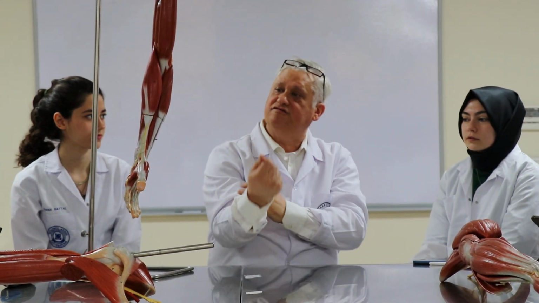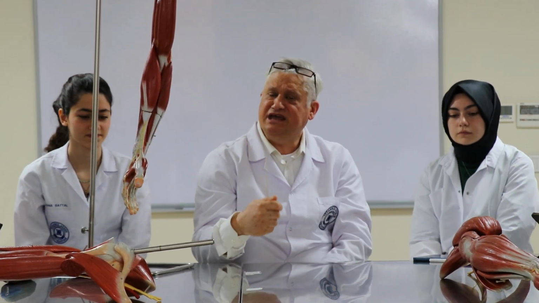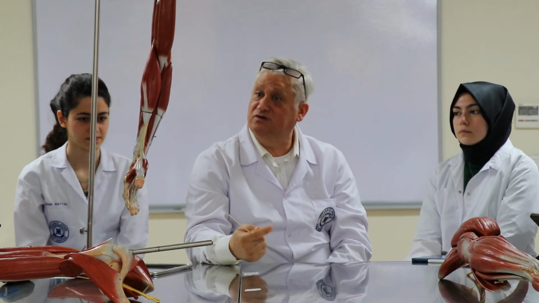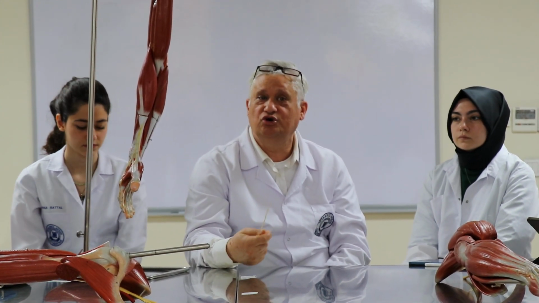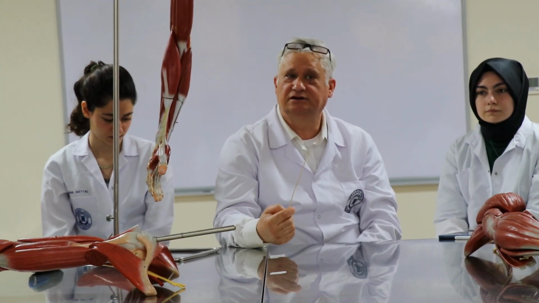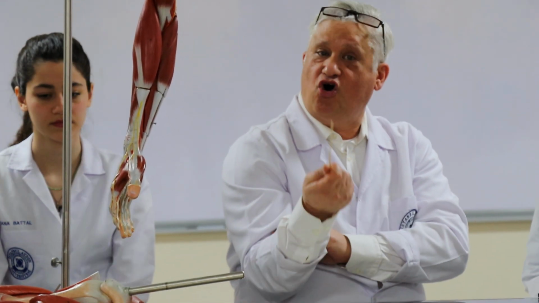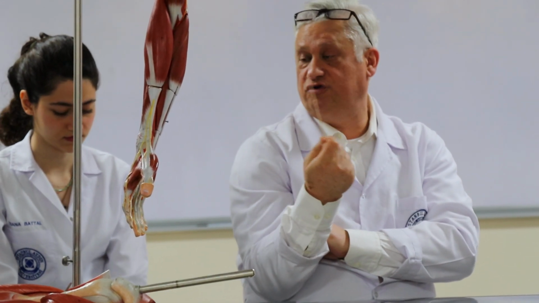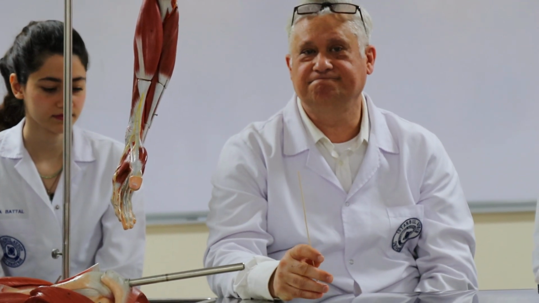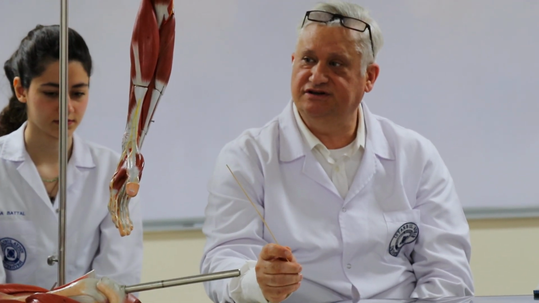They all flex the forearm. In addition to this flexion, the biceps brachii also has another function: supination. Besides flexion, the biceps brachii is also a powerful supinator. Don't forget that. Everybody understood this, right? It's important.